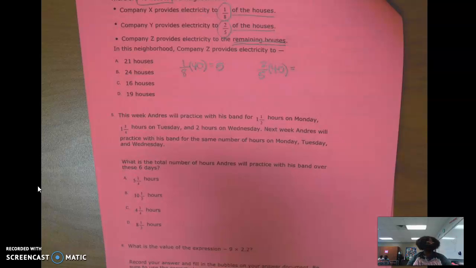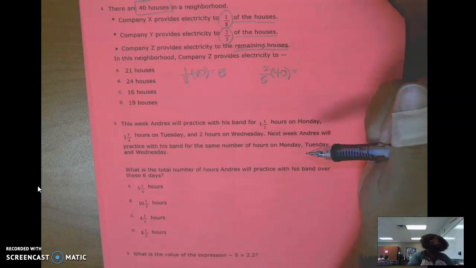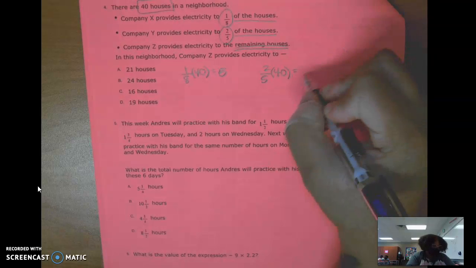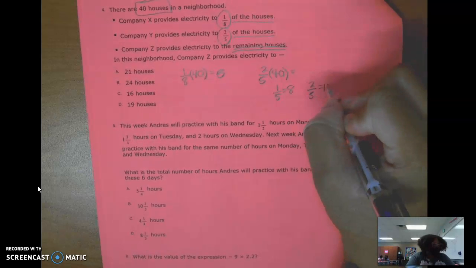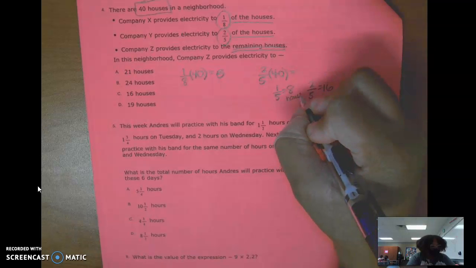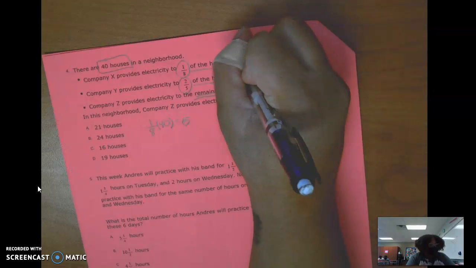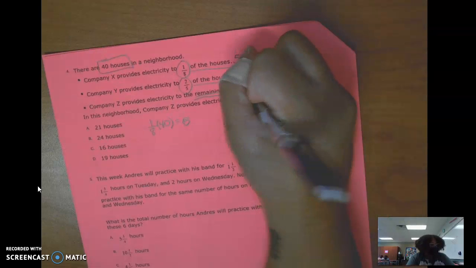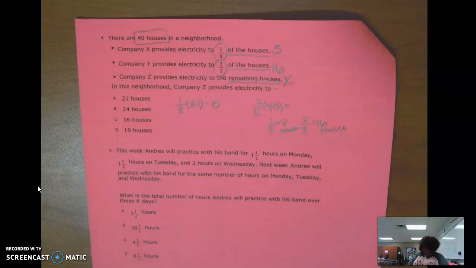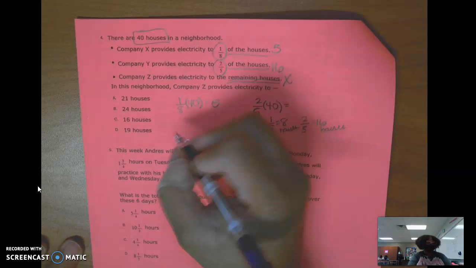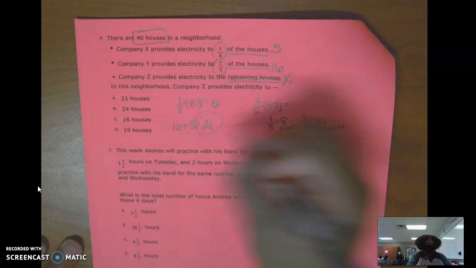16. How'd you get it? Where'd you get 8 from? So 1/5 is 8. So 2/5 is 16. These are houses, by the way. 16 houses. So this is 5 houses. This is 16. And this is X. What do I do with 5 and 16? What's 5 plus 16? So 16 plus 5 equals 21. So that's my answer, right?